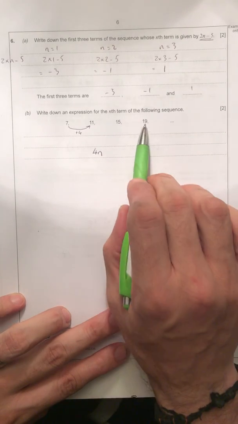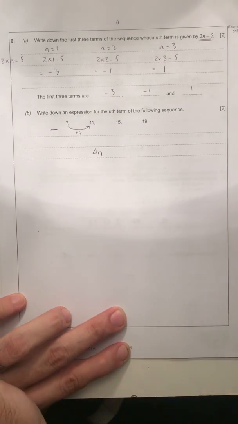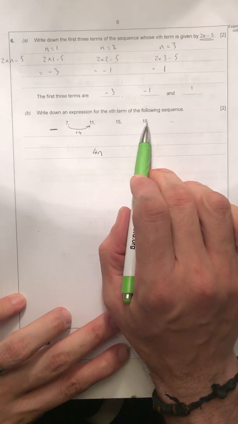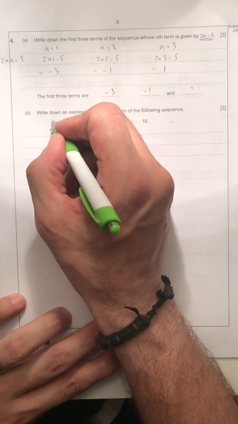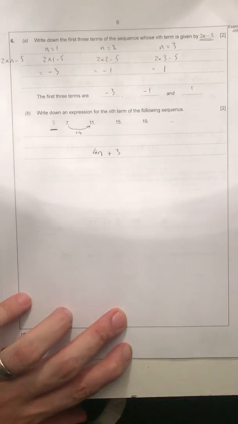And then the second part of my formula, if you imagine the sequence going backwards, what comes before the 7, your 0 term, if you like? Well, if you're going backwards, you're taking away 4, so this number would be a 3, and because it's a positive 3, I need a plus 3 on the end.